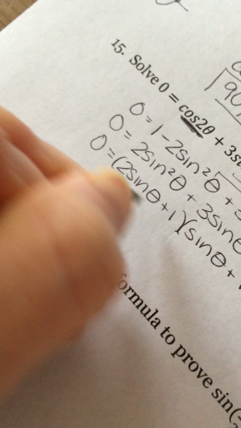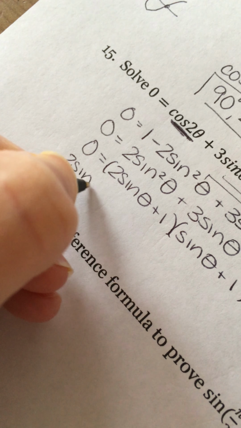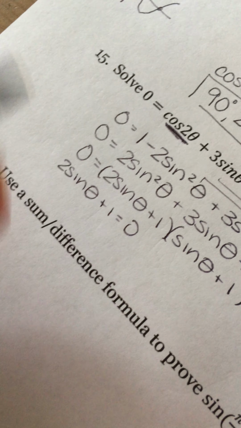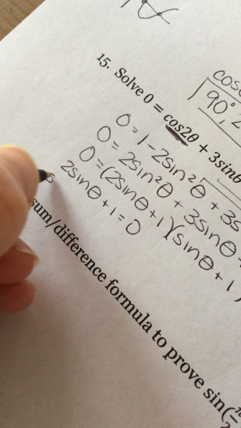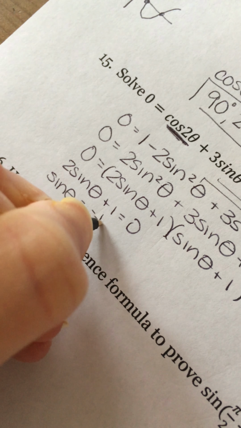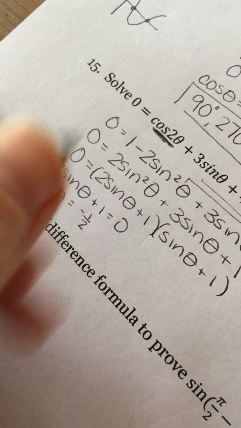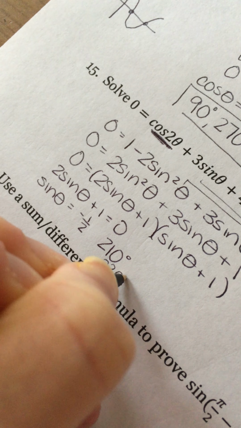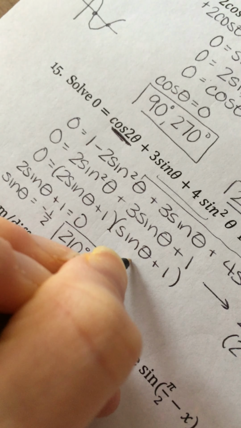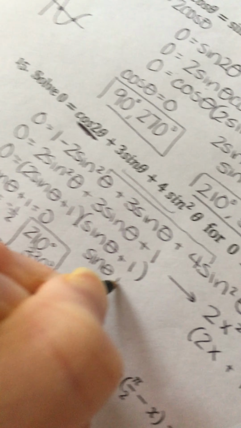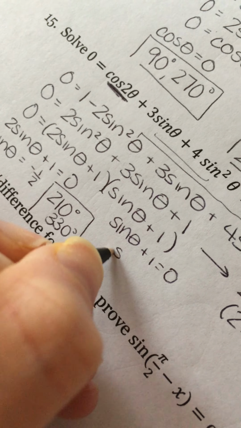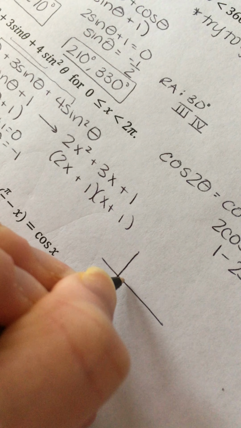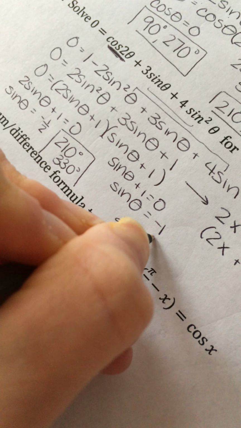All right, so we're going to get two trig problems. We get 2 sine theta plus 1 is equal to 0, which means sine of theta is negative 1/2, and we have these answers from before: 210 and 330. And then sine of theta plus 1 is equal to 0, so sine of theta is equal to negative 1. If you think about the graph, which is the way I like to think about it, that occurs at only 270.